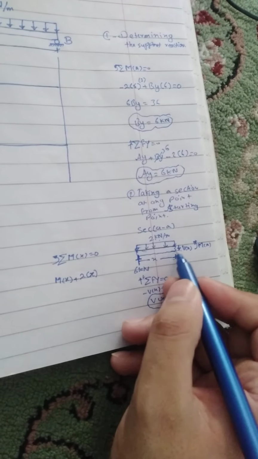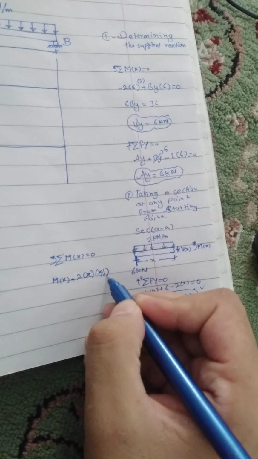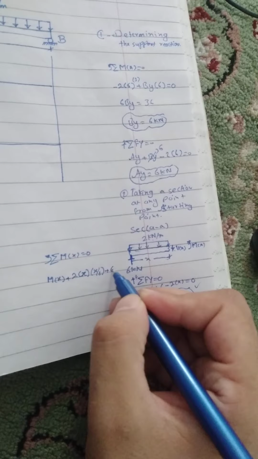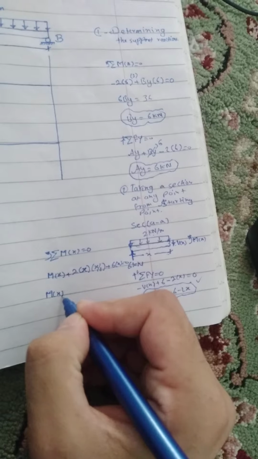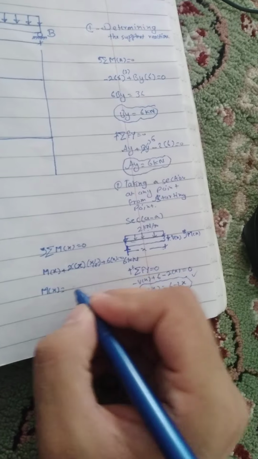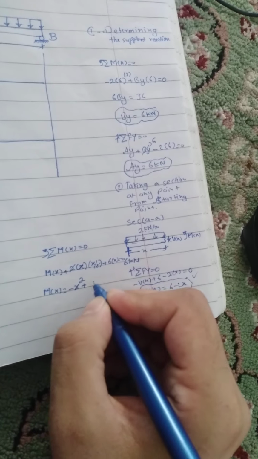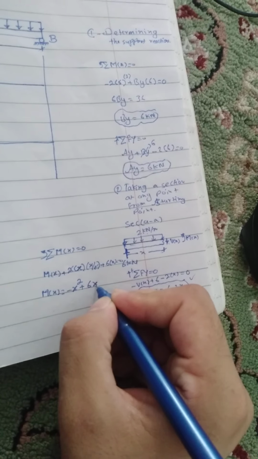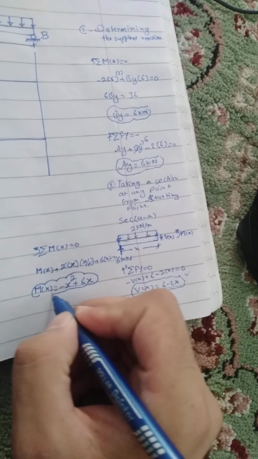Since it is a half distance, we divide the length by 2, so x by 2, plus 6 multiplied by x must be equal to 0. Therefore Mx equals minus x squared plus 6x. So this is the equation for our moment diagram.